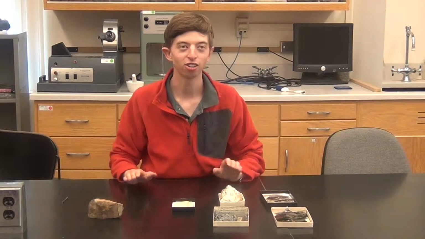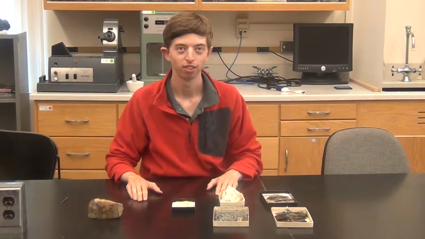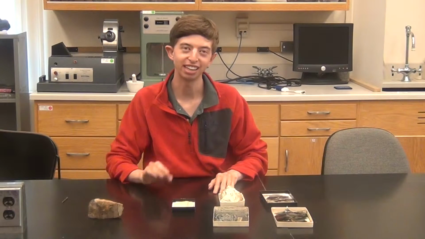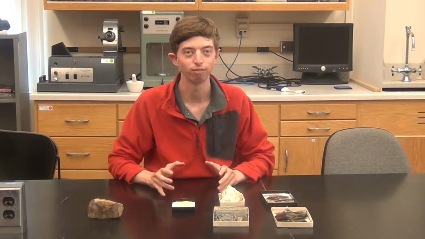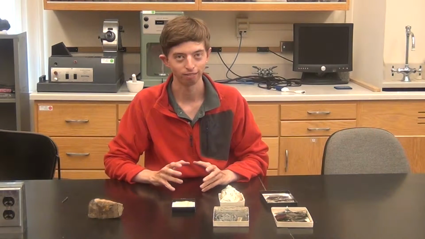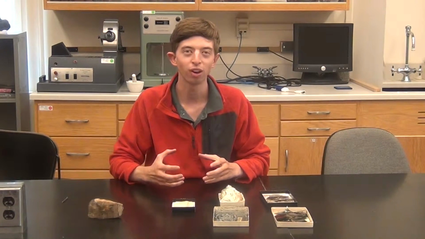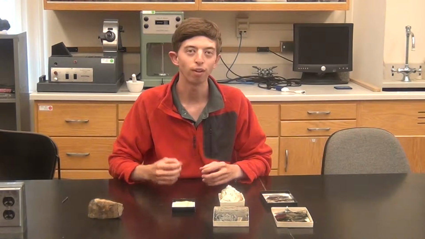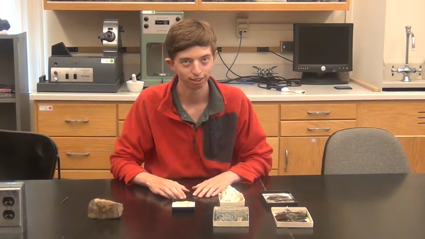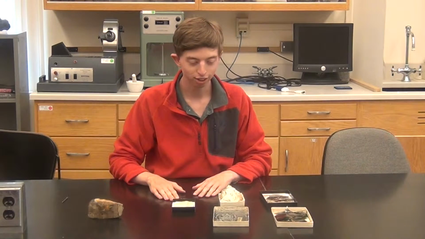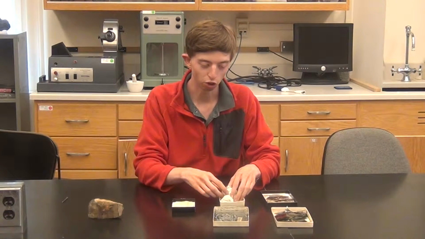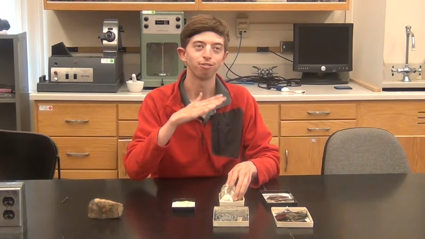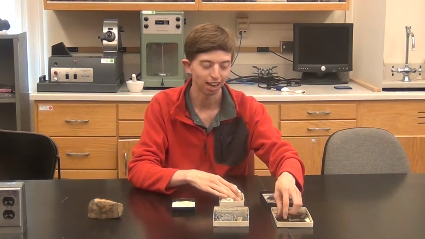Okay, so today we're going to talk about cleavage and fracture. Cleavage and fracture are two very key characteristics when we're looking at minerals and trying to identify them. They help us understand what's going on inside of the mineral and what makes the mineral look like what it is. So, first, cleavage is when a mineral breaks on a certain flat surface or a flat plane.